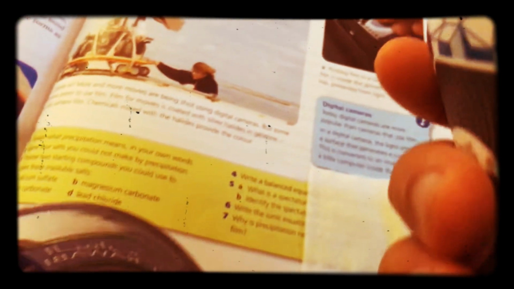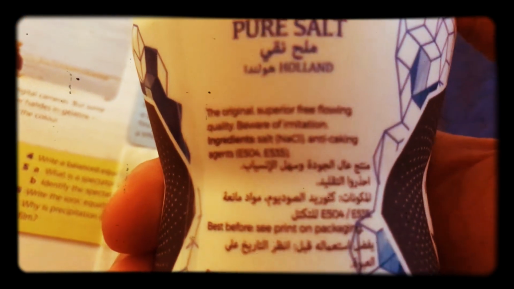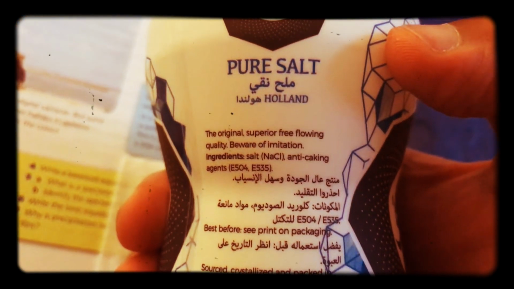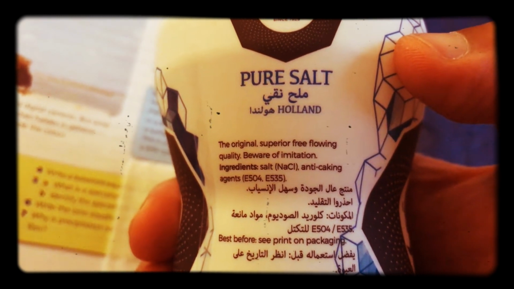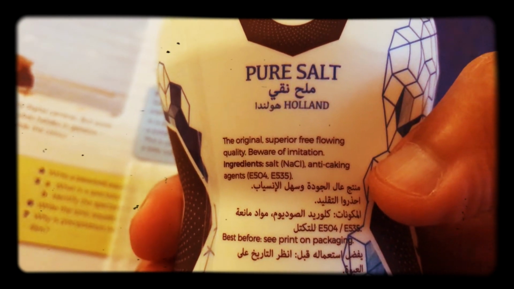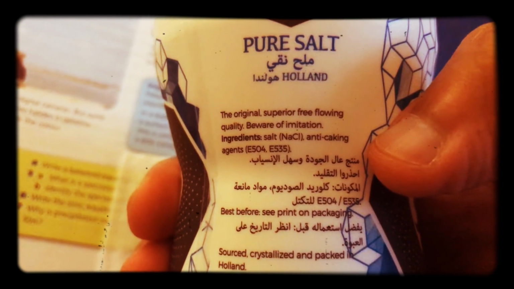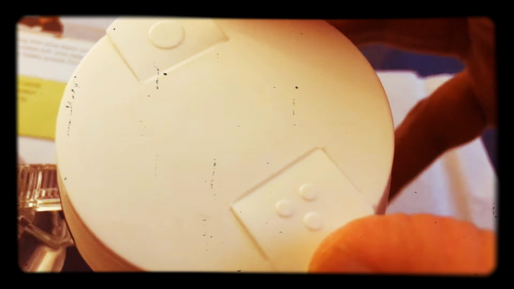Those are actually anti-caking agents. If you look at the salt pack, you can see that it contains salt. How helpful for them to actually put NaCl as the formula as well. But you can see that there's some anti-caking agents, and those anti-caking agents are just added to make sure that the salt that you have, your common salt, doesn't stick together.